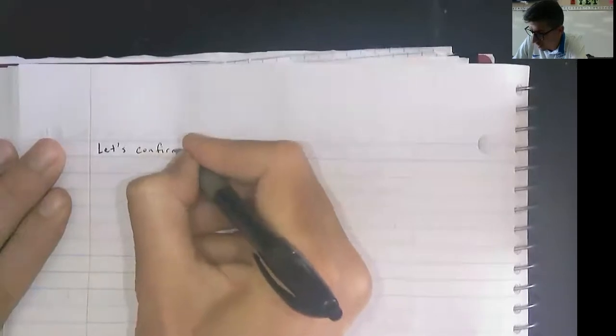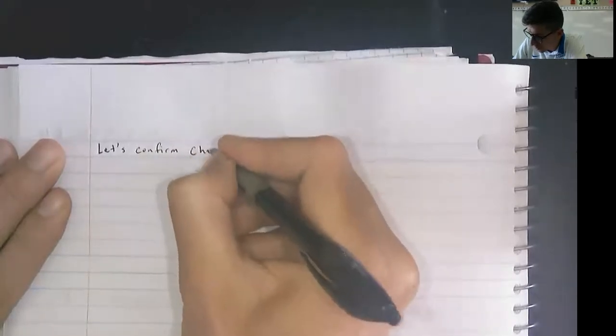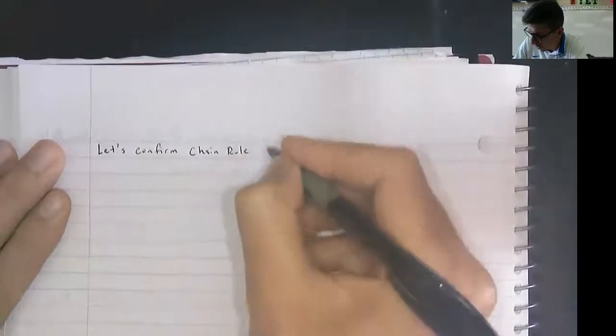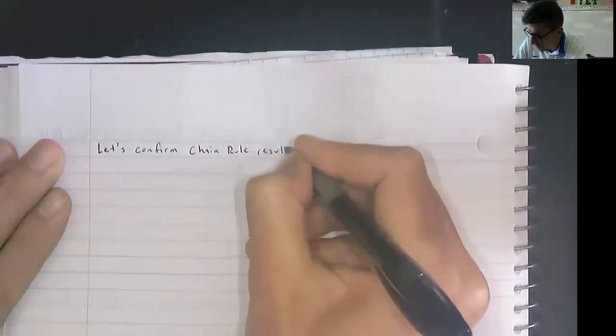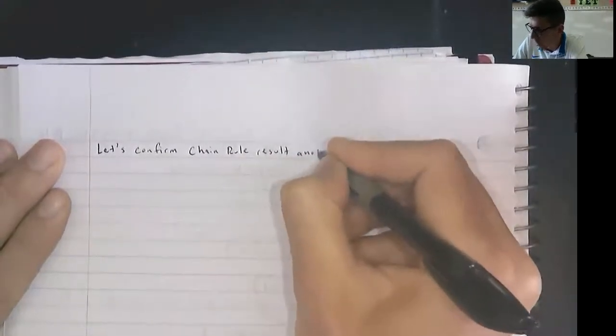We're going to flip the page and we're going to confirm what we just found. Let's confirm the chain rule result with the product rule. Let's confirm the chain rule result another way.